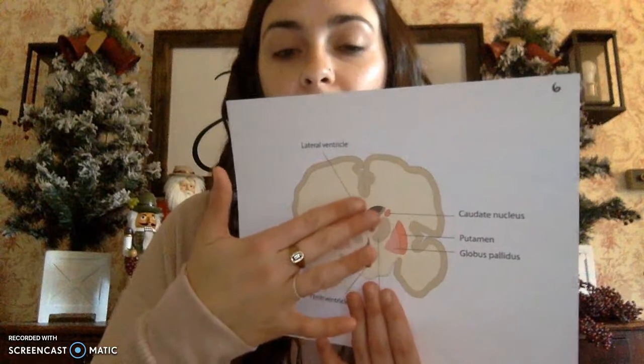Binswanger disease is caused by arteriosclerosis and thromboembolism, which we talked about earlier, and other diseases that obstruct blood vessels that supply the deep structures of the brain. So again, going back to here, if we're not able to get the blood there, then we're not going to have a very functional basal ganglia.